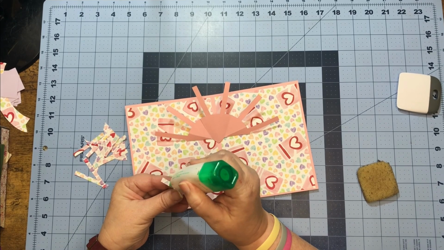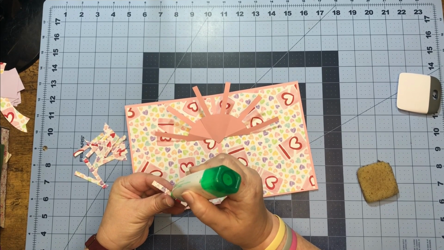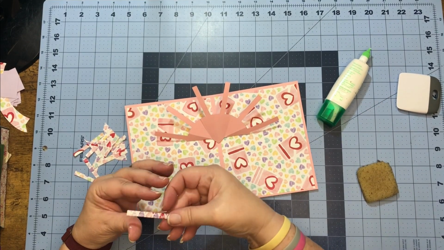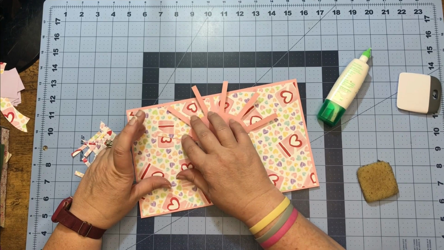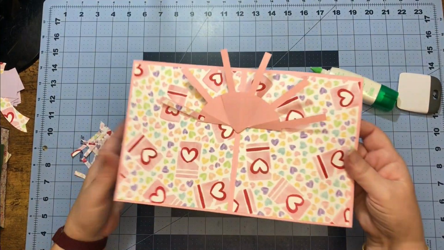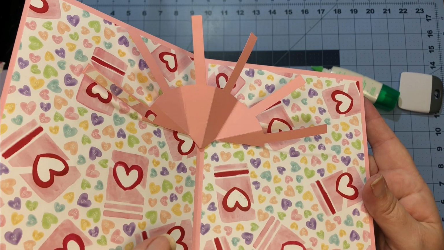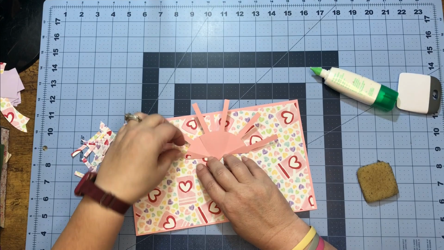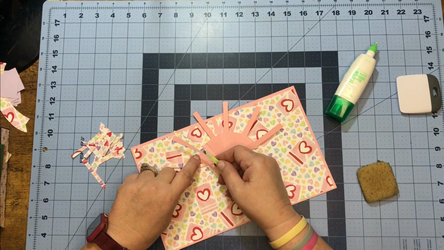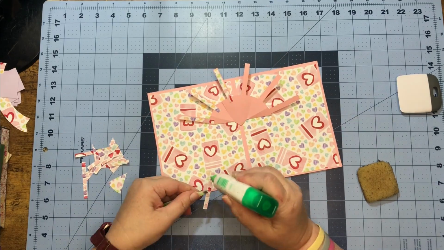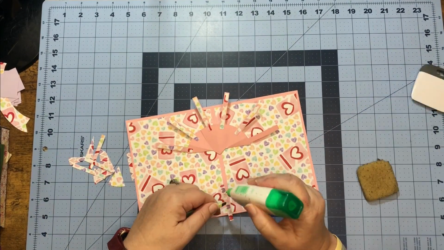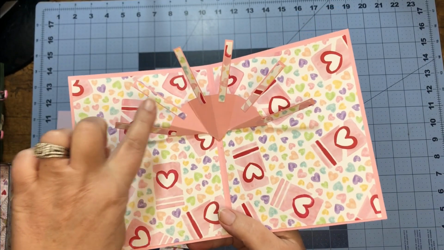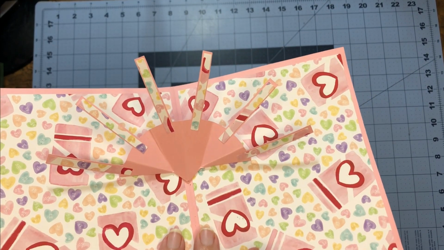When you're putting your little legs on, you're going to have a little border of the pink around each leg. So let's go ahead and glue this leg on. And once you have your pretty paper on, it'll look something like this. Now let's go ahead and put the rest of our pretty paper on our legs. So let's do that. Okay, so now we have all of our pretty paper on our legs of our mechanism here, and that's what it's looking like.